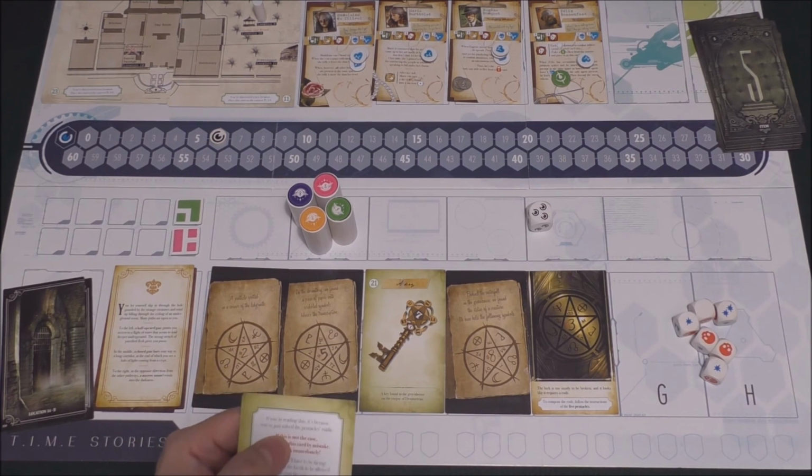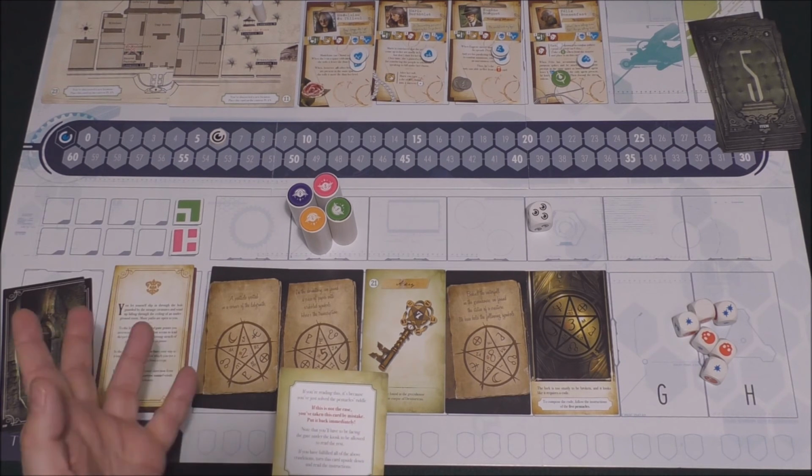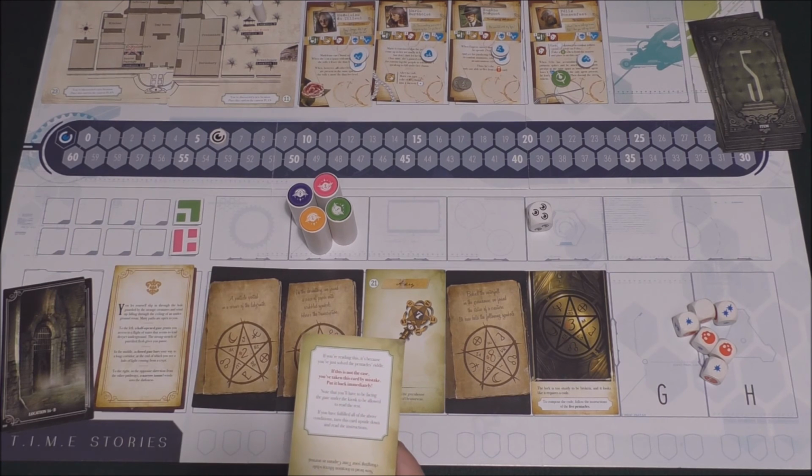And what it says here: if you are reading this, it's because you've just solved the Pentacles riddle. If this is not the case, you have taken this card by mistake, put it back immediately. But we were right.